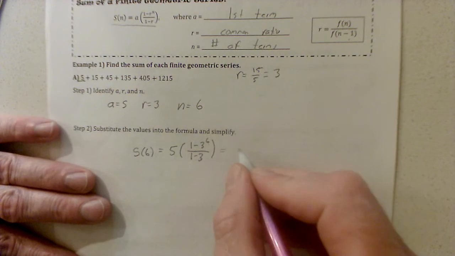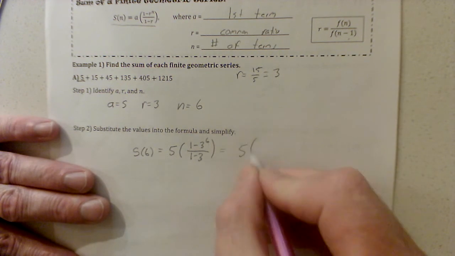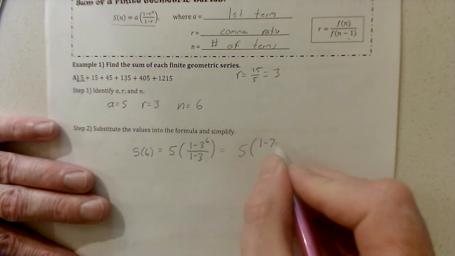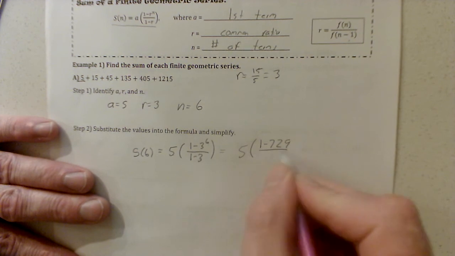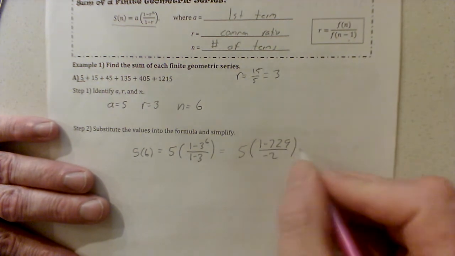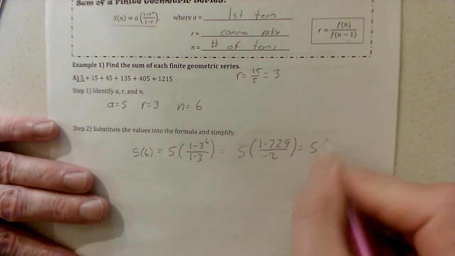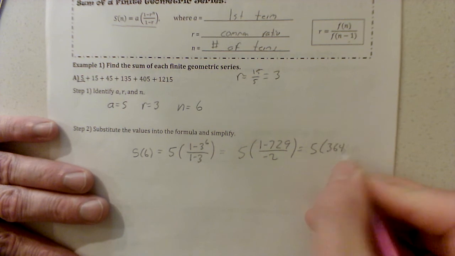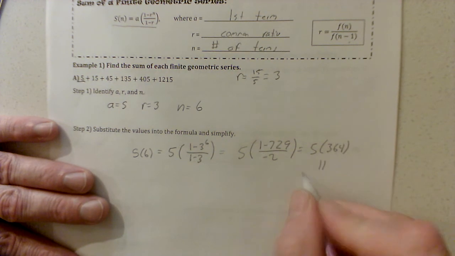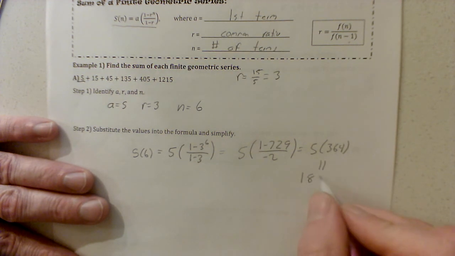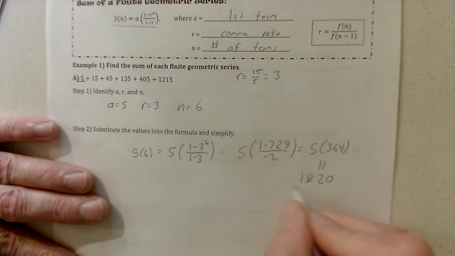If I keep going, I get this. I get 5 times 1 minus 729 over negative 2, which gives me 5 times 364. That means the sum of this series would be about 1,820. Done. Let's do a few more. And these really aren't too bad. There's a couple tricky ones. I'm going to show you how to handle the tricky one here.